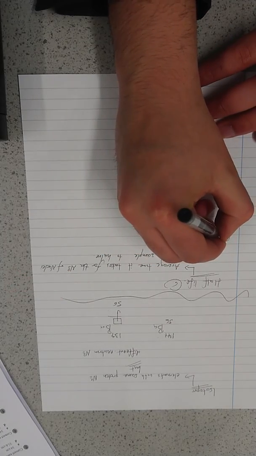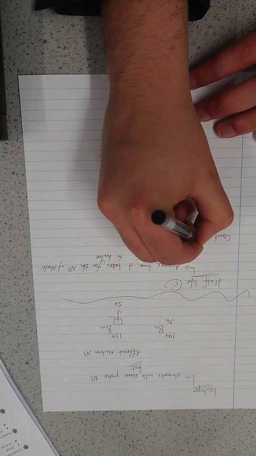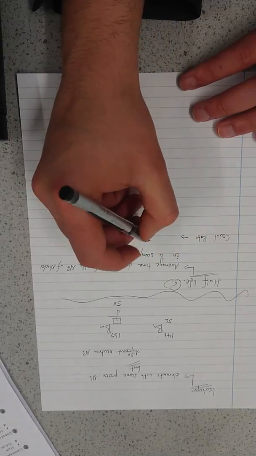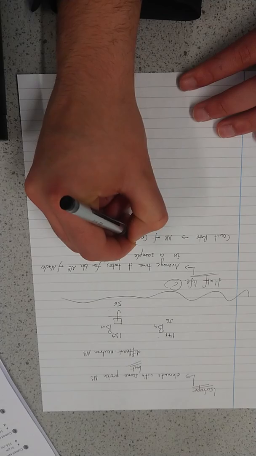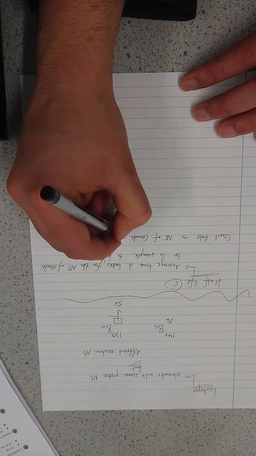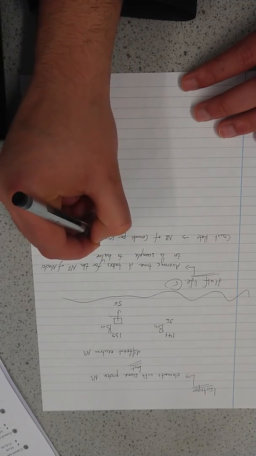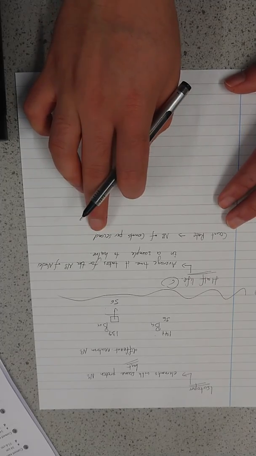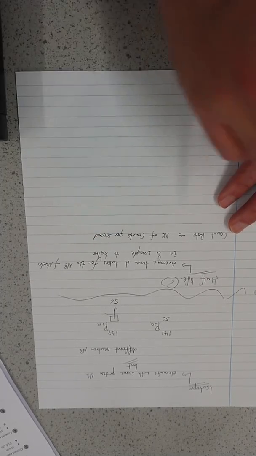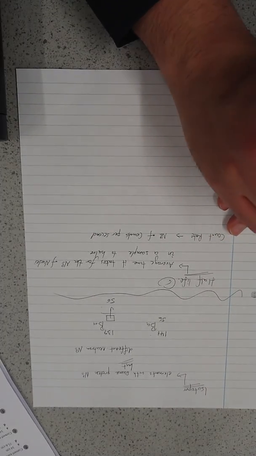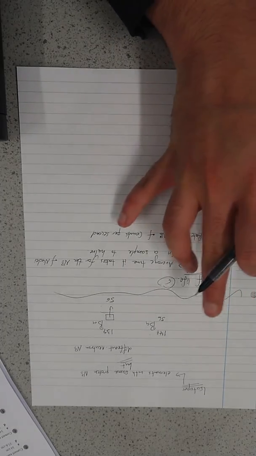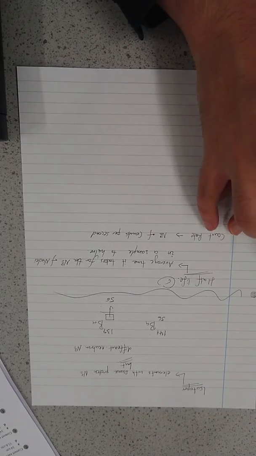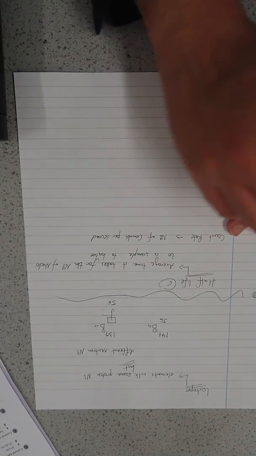Look, count rate equals the number of counts per second. When you use the Geiger counter, you're going to be getting counts. Every time you hear beep, beep, beep, beep, the number per second is the count rate. That's what you're recording.